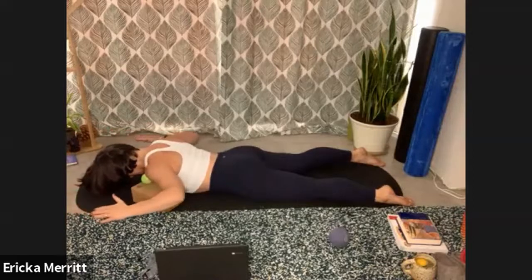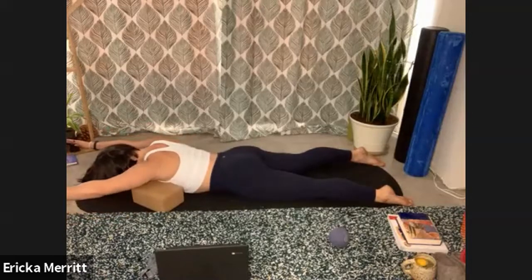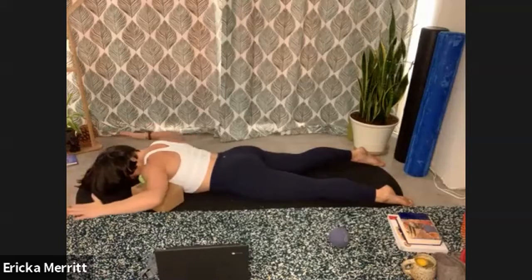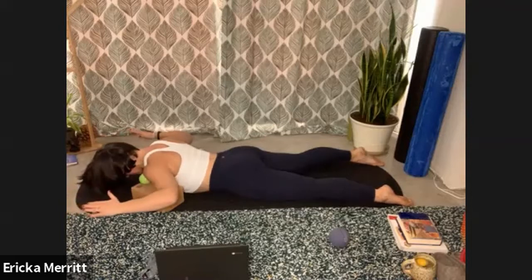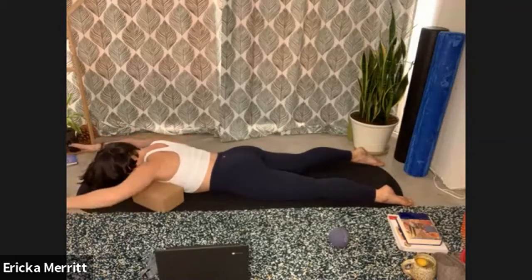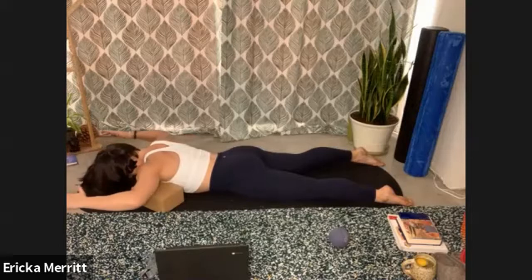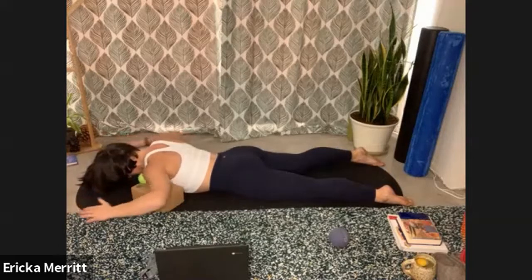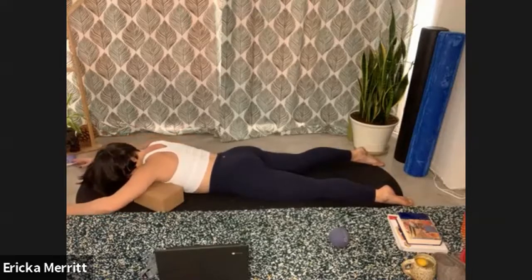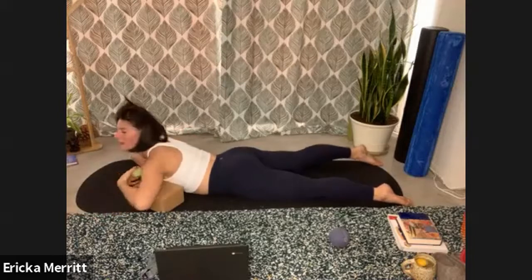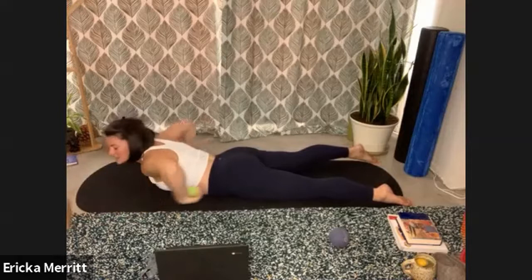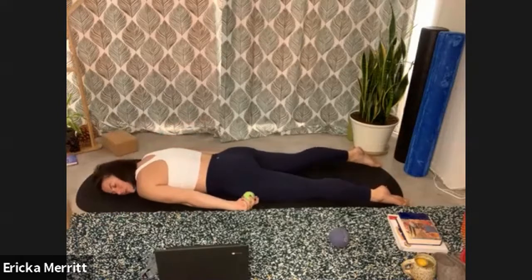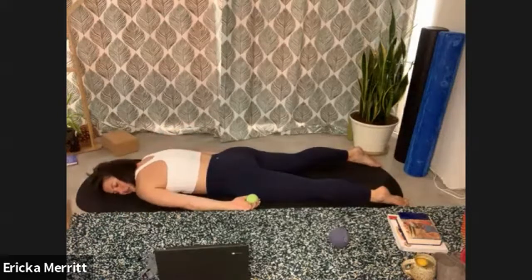3 more times. 2 more times. Feeling this whole shoulder blade area, mid-back postural muscles engaged, pulling us out of that curve. Last time. And then release. Let go all the way into the earth. Take out all the props. Let your head fall to one side.